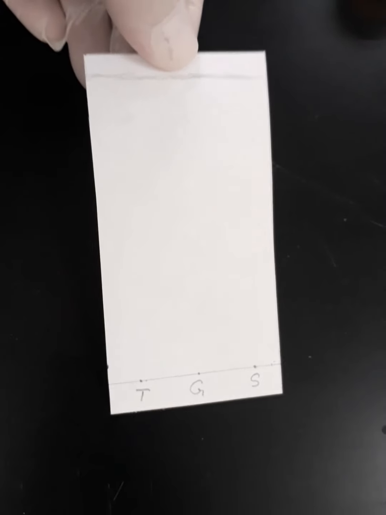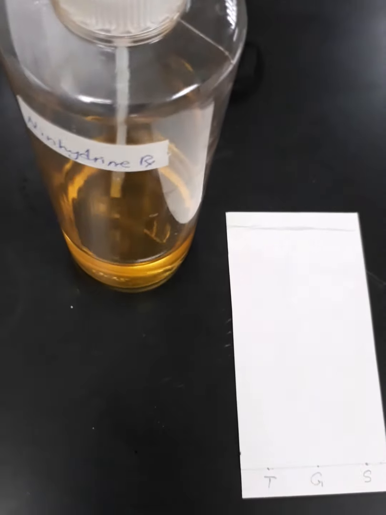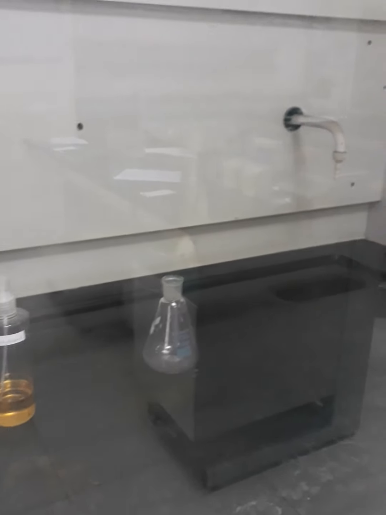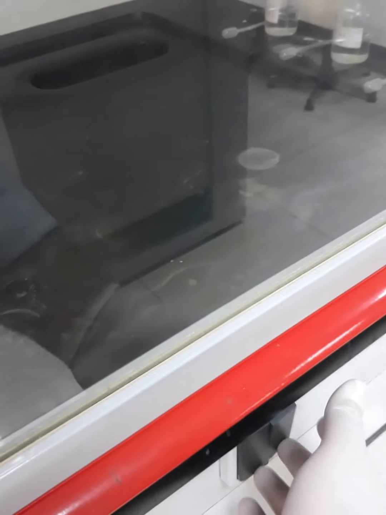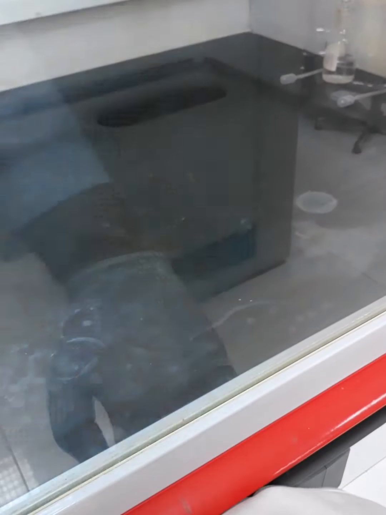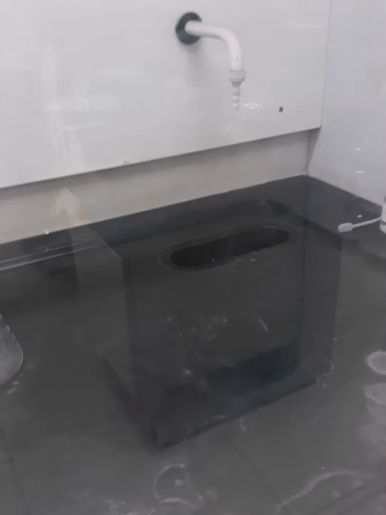Now, after complete dryness of the chromatogram, we are going to apply our chromogen, which is ninhydrin solution, and we are going to do that inside the fume cupboard. So now we are going to use the fume cupboard to apply the ninhydrin spray over the chromatographic paper after the development. So now we are going to turn on the lights and the suction force. Then we have to place our hands right here to make sure that there is sufficient suction force to take out any toxic gases inside the fume cupboard.